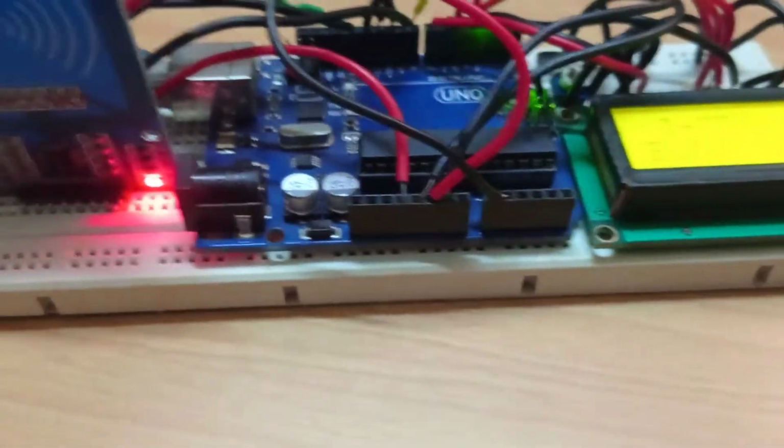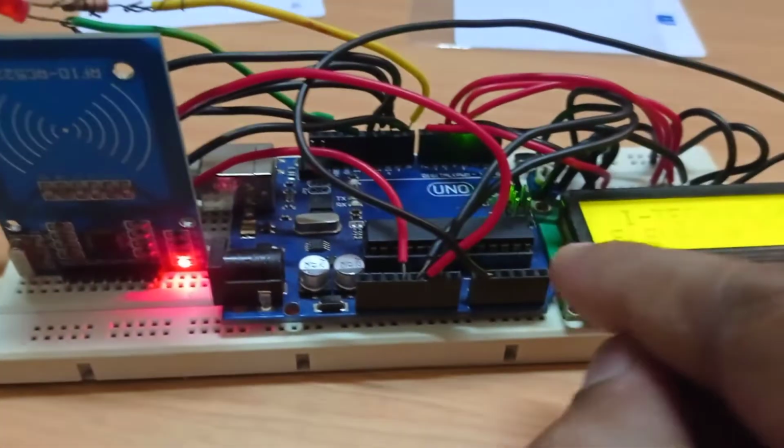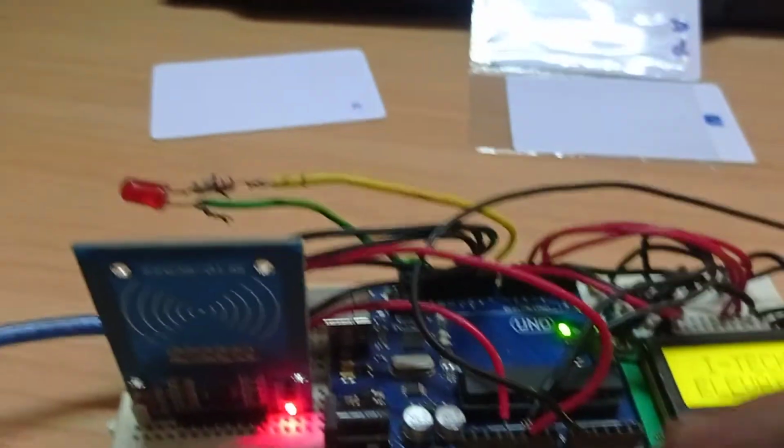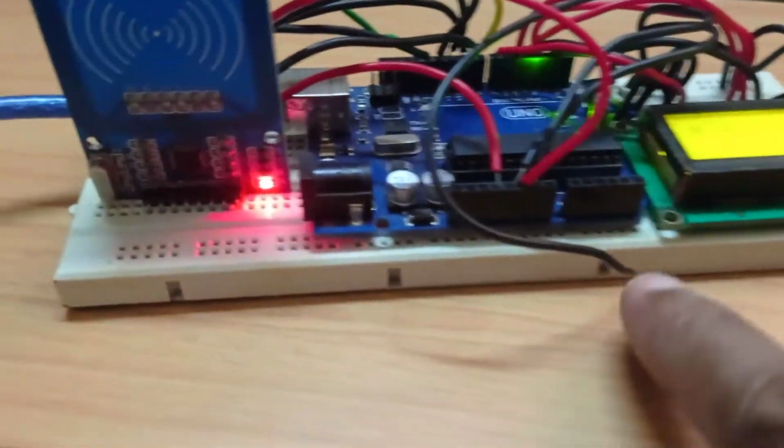Here there is a jumper. The PCB board for this circuit is also available. Just, it's for prototyping purpose. If you want, you can get the printed circuit board also. So this is the jumper which gives access.